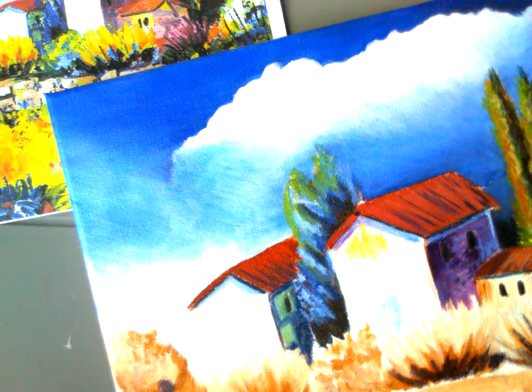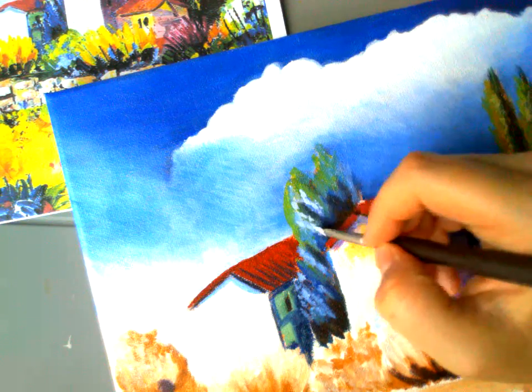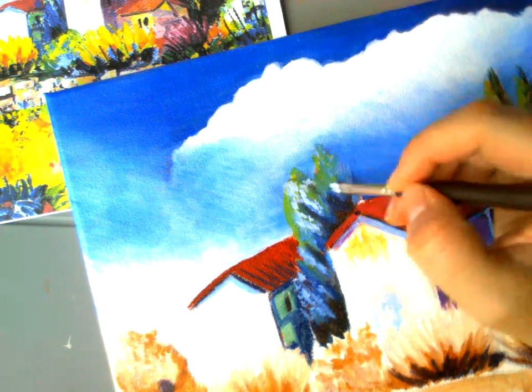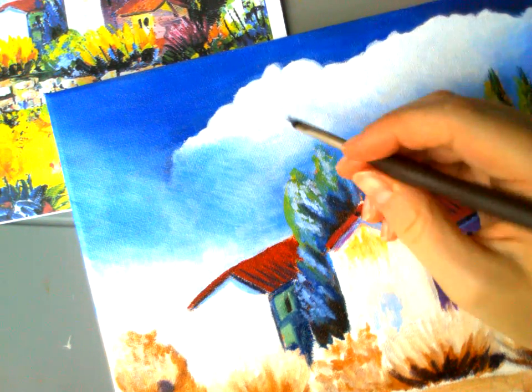And highlights and stuff like this that I'm doing in that tree, this takes time too. You add it, but you may have to come back later to add another layer to build it up.